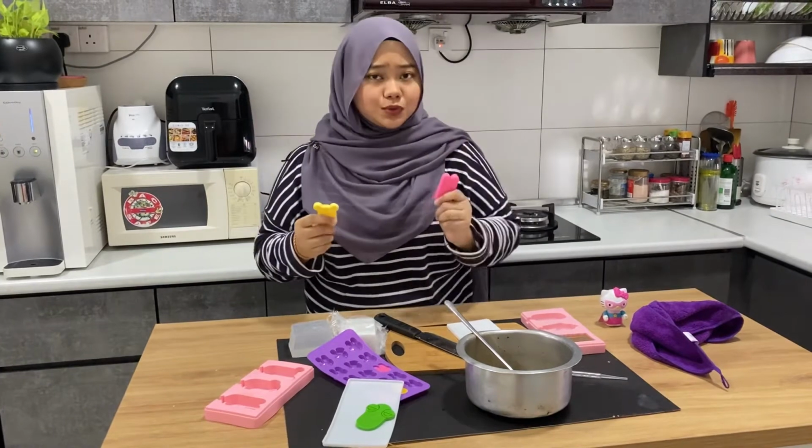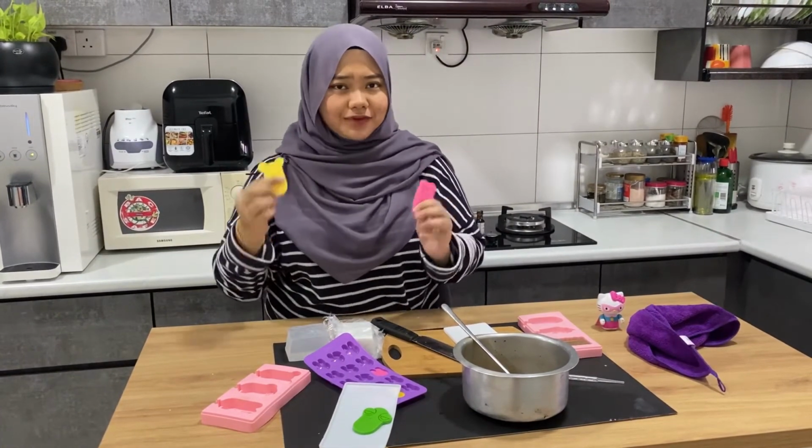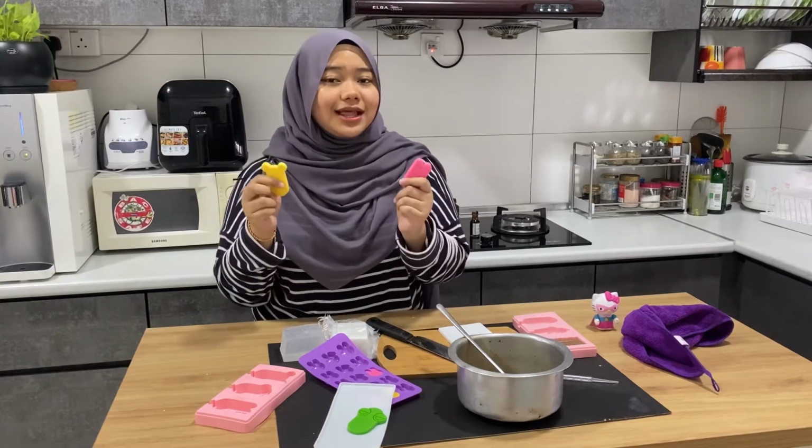Now you can make your own soap from home and even make one as a gift to your friends and family, and you can even be a salesman by selling it everywhere.